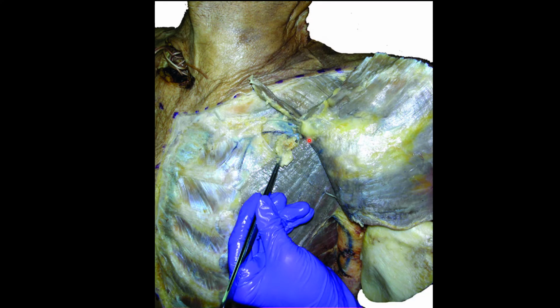Then another artery is the thoracoacromial artery. Strictly speaking, it is the pectoral branch of the thoracoacromial artery, which pierces that and comes outside, supplying the pectoralis major and the pectoralis minor. So let me show you.